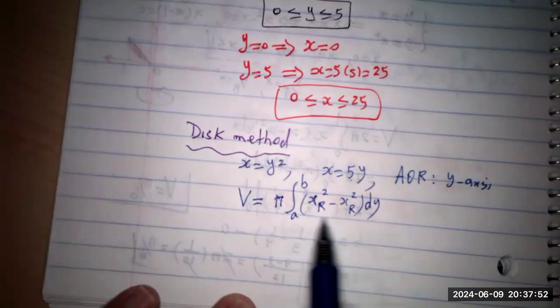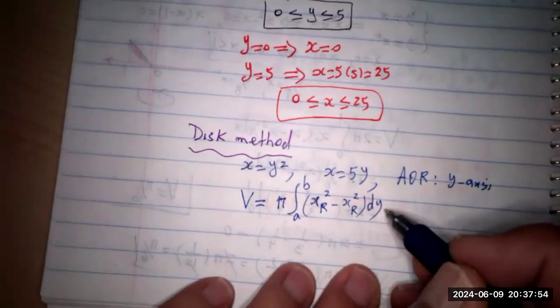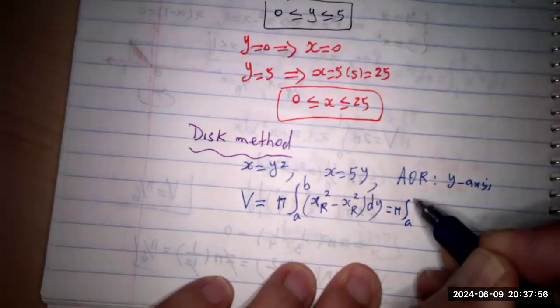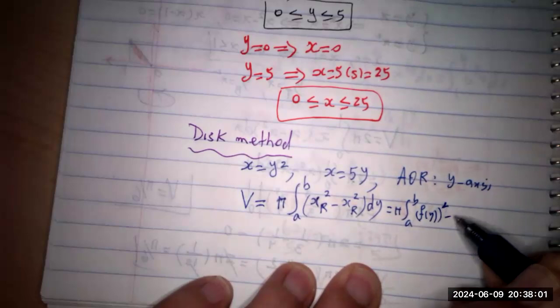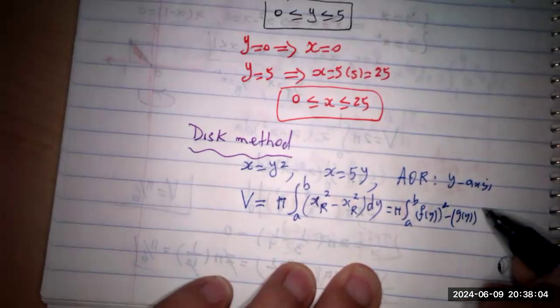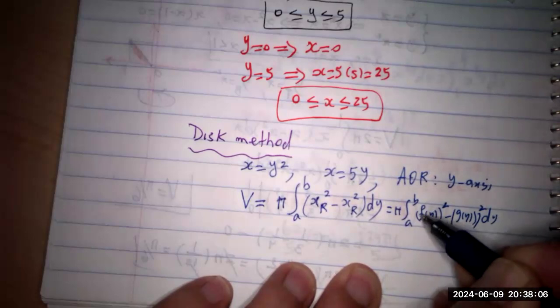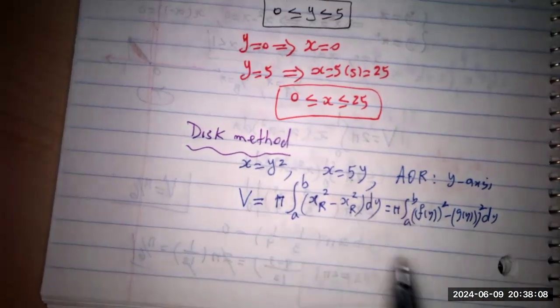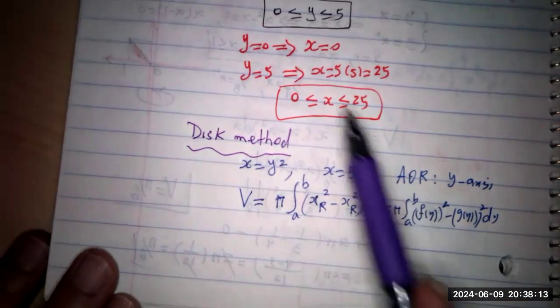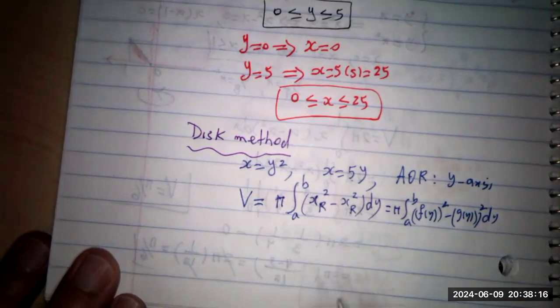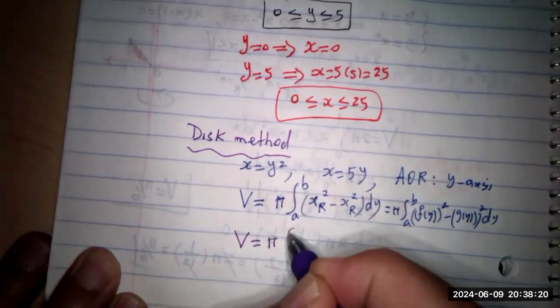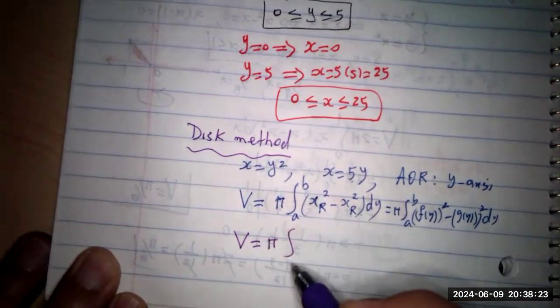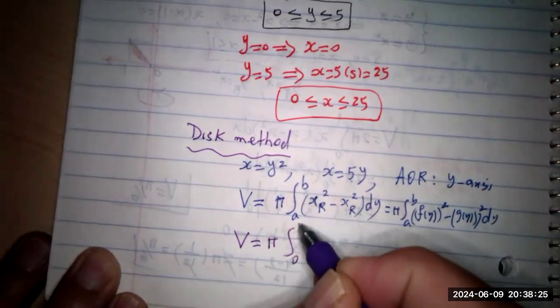If you don't like this type of method, it's the same as saying pi integral from a to b of f of y squared minus g of y squared dy. So since the variable is y, you integrate with respect to the y. Now you already got the y. Y is between 0 and 5. So your integral is going to be pi integral from 0 to 5.